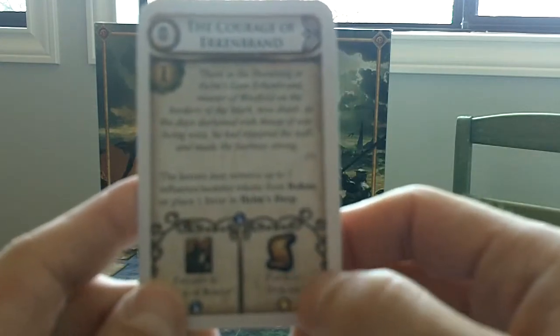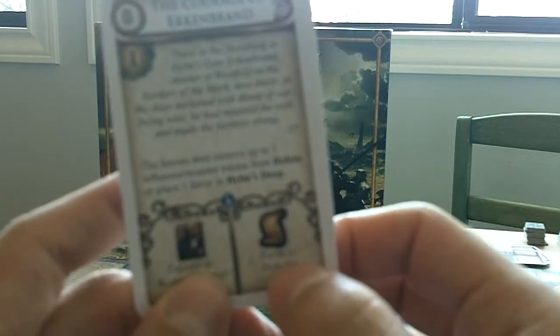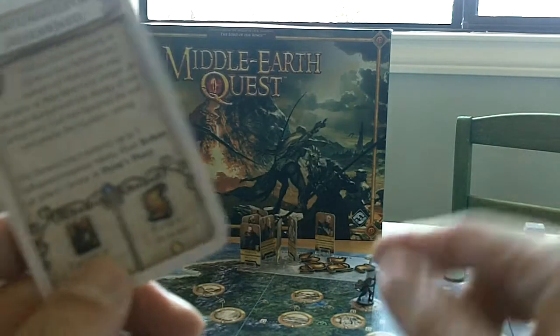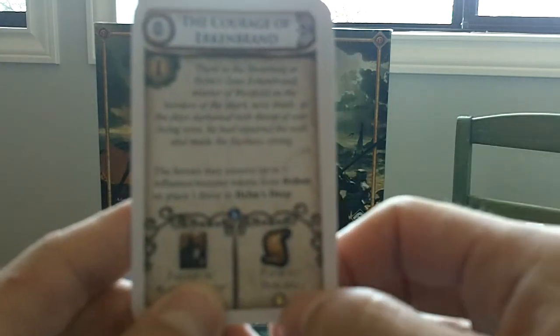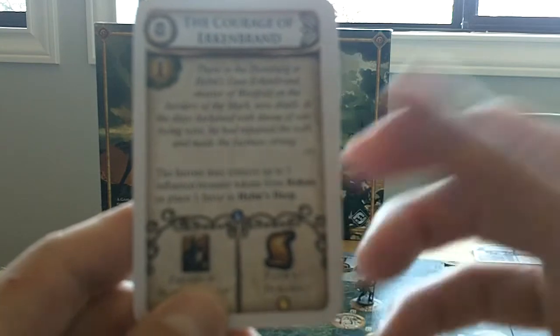Then it also gives you this. This is a favor marker and where you put it. So in this case, it says favor in Dunland. So you would take one of the favor markers and place it in Dunland. And again, there's another marker that kind of gives you a hint of where Dunland is located.